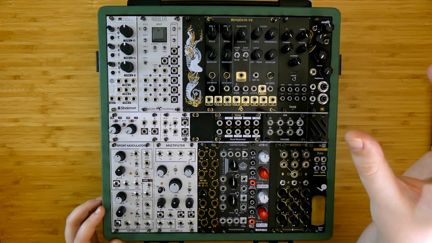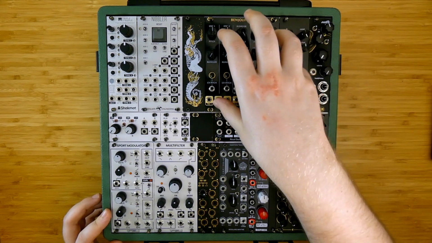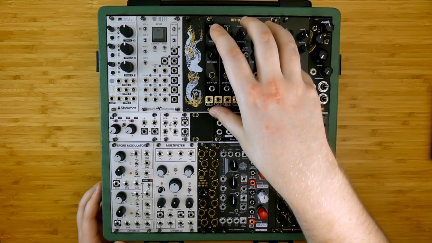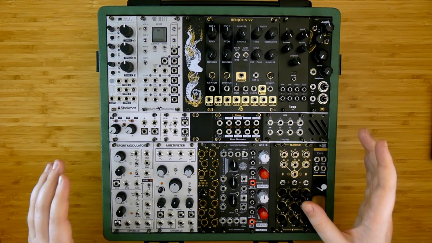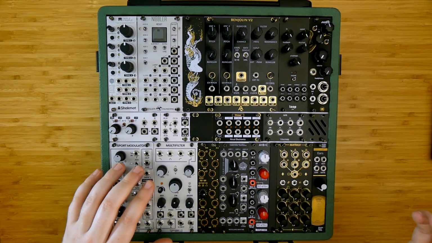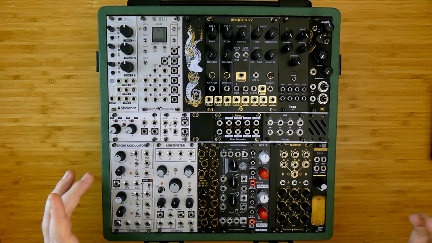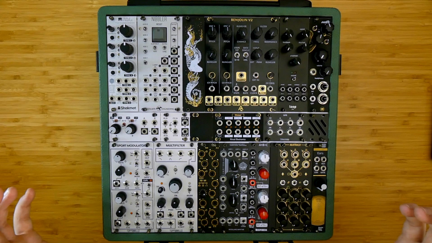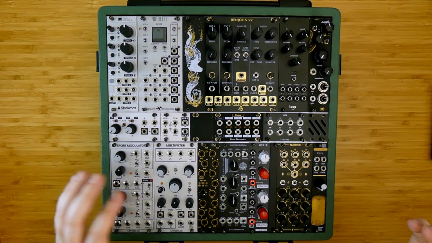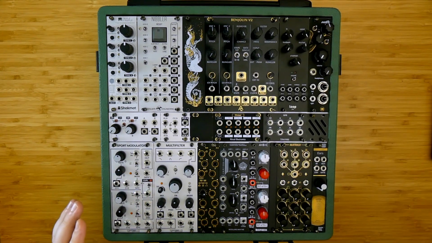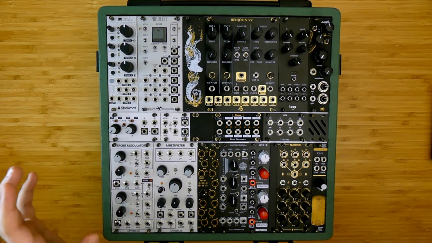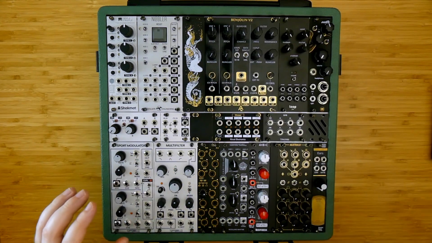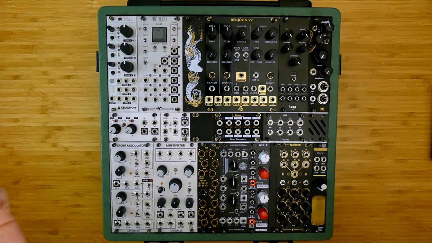Then the Benjolin is a standalone platform for synthesis that can work as a sort of foundation for a lot of the patching that I do. In the bottom corner here, the Sport Modulator 2 and the Multifilter make up a second platform for synthesis, sort of like the Benjolin, where they work great as sound sources, but also as modulators or sound processors. And these two zones of the case are normally where sound begins.